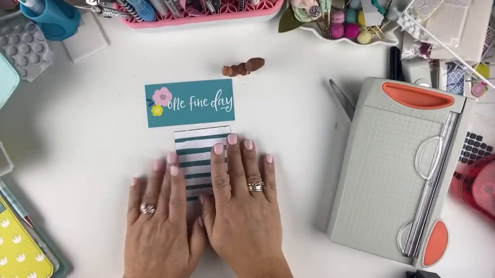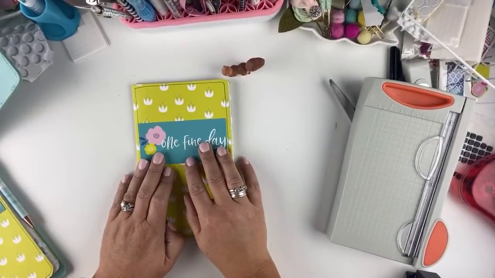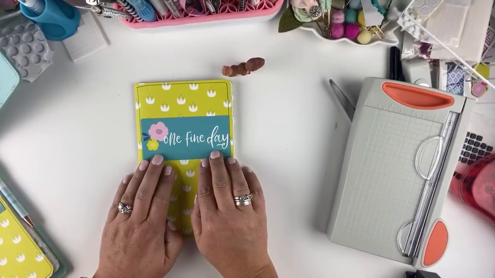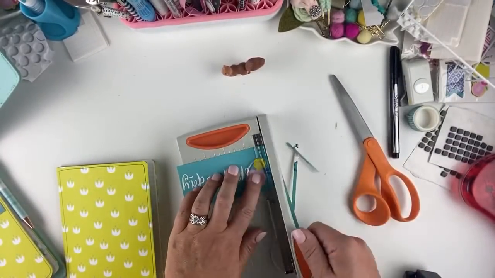Okay, so here we go. We are going to take this, and I just want to make sure that it is, I'm probably going to trim just a little bit more off. I want it to be just a little tiny bit narrower. All right.